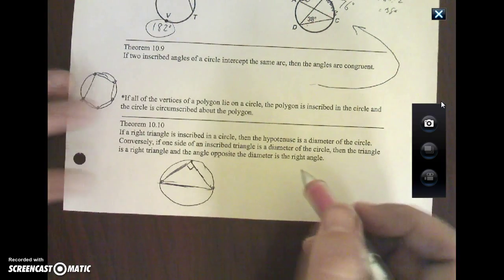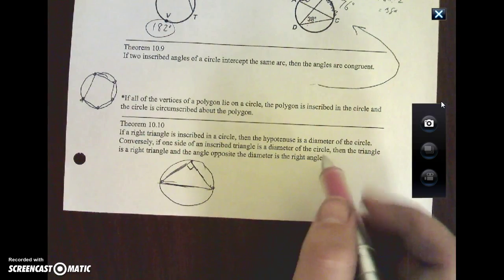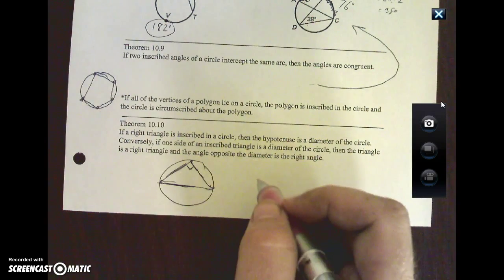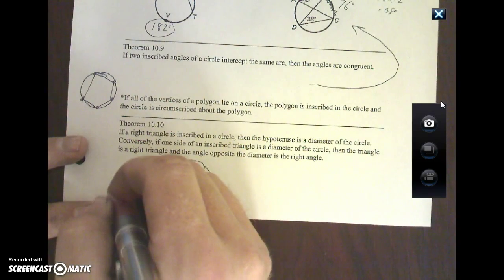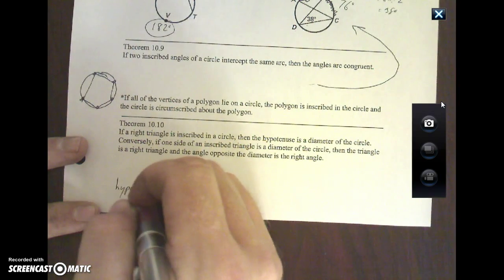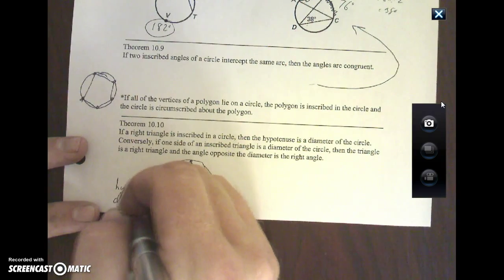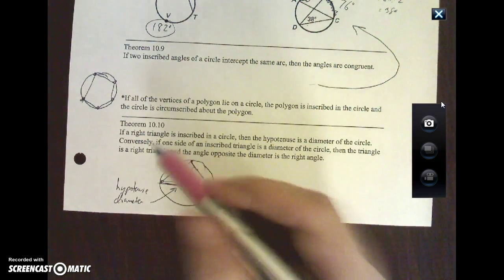Okay. Then the hypotenuse is the diameter of the circle. If you ever have a right triangle drawn in a circle, this side right here has got to be your hypotenuse as well as your diameter of your circle. So it's two things.